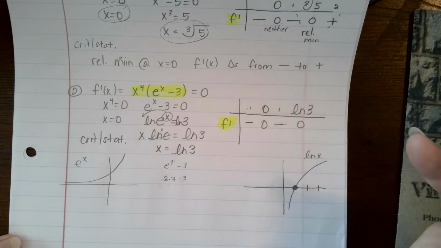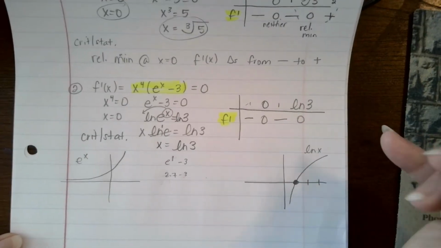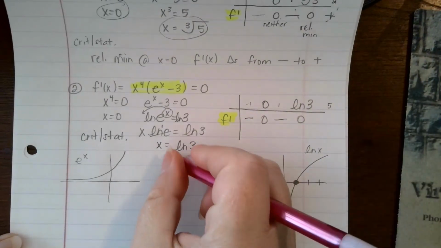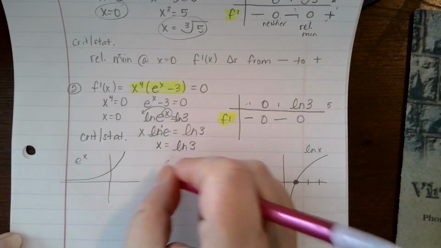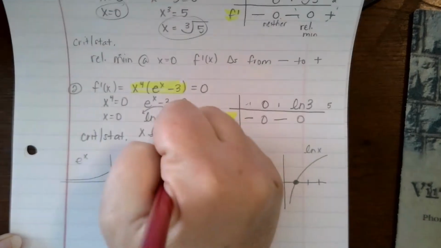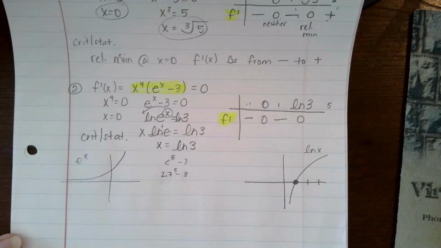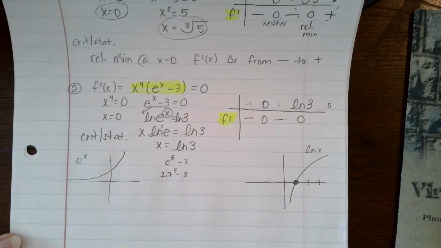I believe you do if you're in physics. Physics isn't my favorite subject, but here's the deal. I'm going to plug in something like a 5, because again, I don't care. There's nothing else to the right of it. So if I have 2.7 to the 5th minus 3, well, I know 2.7 squared is going to be bigger than 3. So I've got a positive value right there.